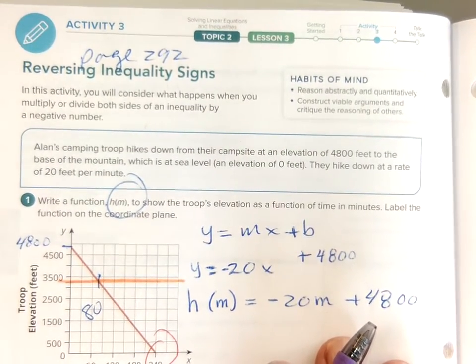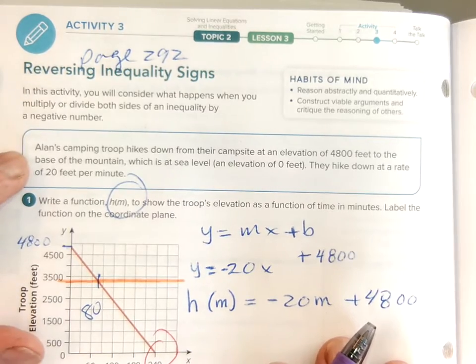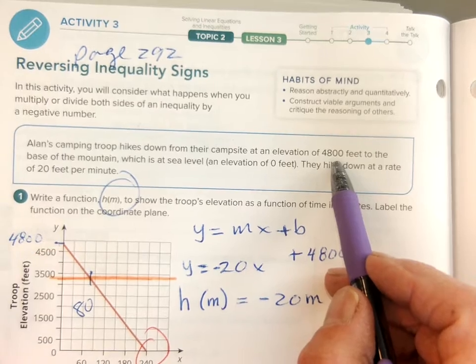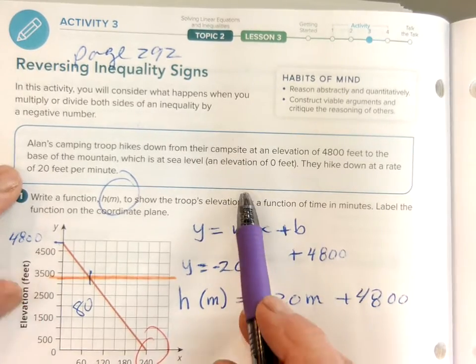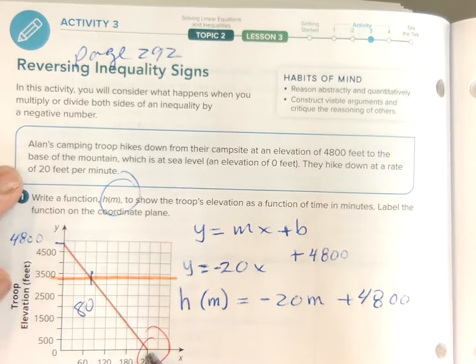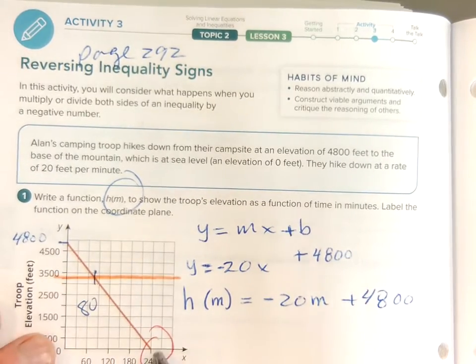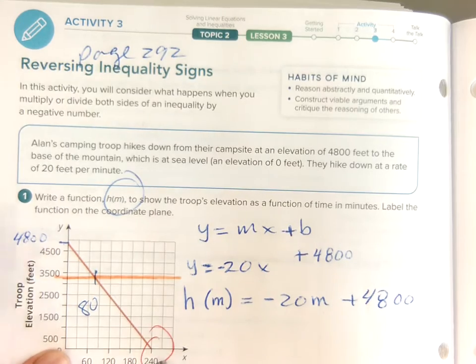So here's our example. Alan's camping troop hikes down from the campsite at an elevation of 4,800 feet. Right there, that's our start. Down to the base of the mountain, which is at sea level, at 0, okay? They hike down at a rate of 20 feet per minute. So they're hiking down, and as time goes on, they go further down the mountain, okay?